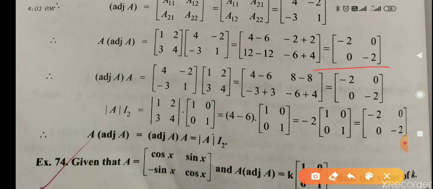minus 2 0 0 minus 2, where minus 2 can be taken out common. Adjoint A into A, this product you find. In the previous product it was A into adjoint A, now adjoint A into A. So this product is also coming minus 2, 0, 0, minus 2. Now determinant A into I2. Determinant A, for the given matrix 1, 3, 2, 4, and I2 is 1, 0, 0, 1. Determinant A is coming 4 minus 6, minus 2, you multiply.